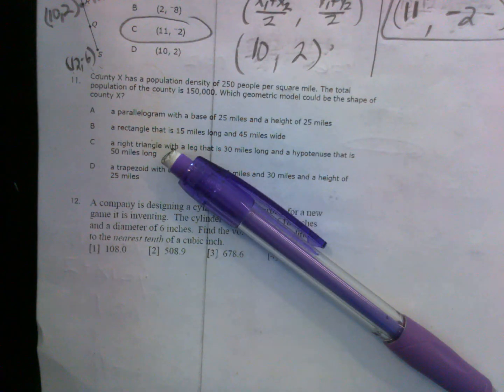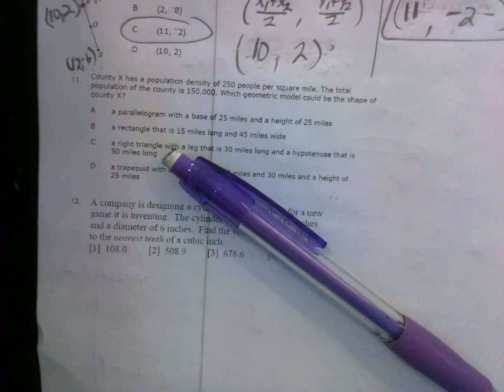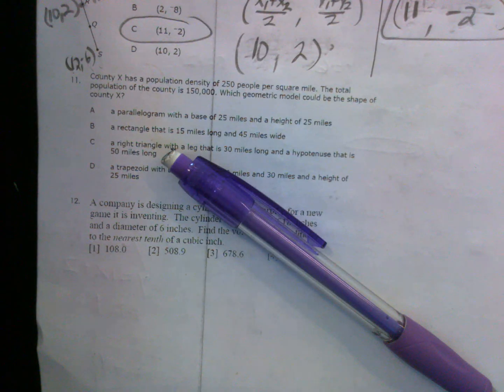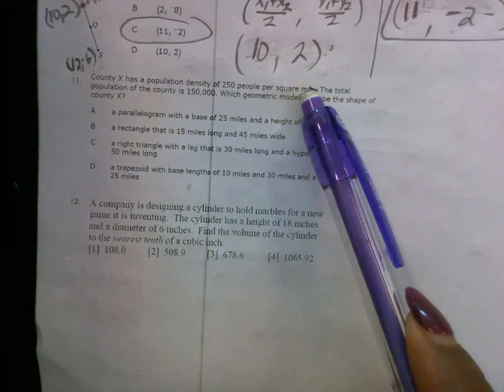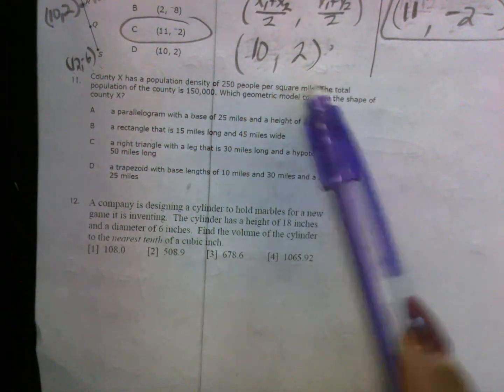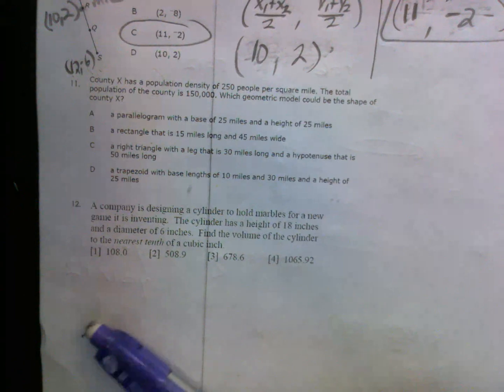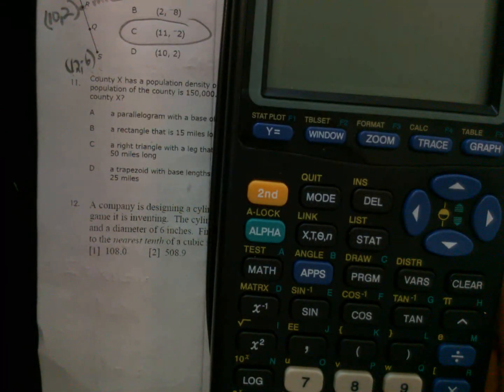I did 150,000 divided by 250. Oh, wait, there's 250 people per square. So if it's 250 people in every single square, how many squares? 150, with three zeros, divided by 250 is 600. So 600 is how many squares there are.